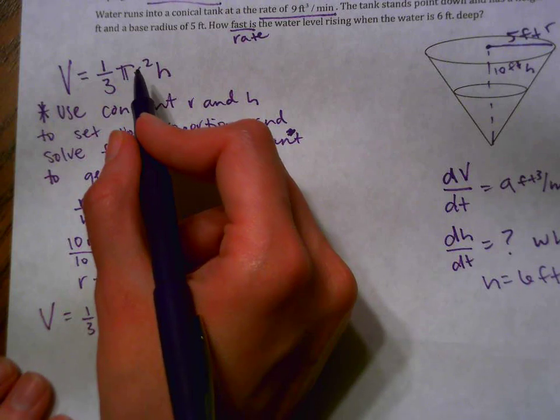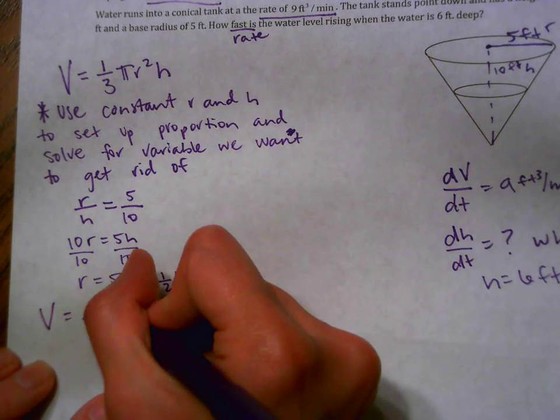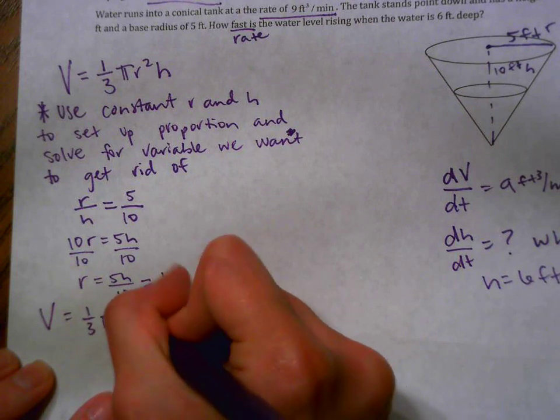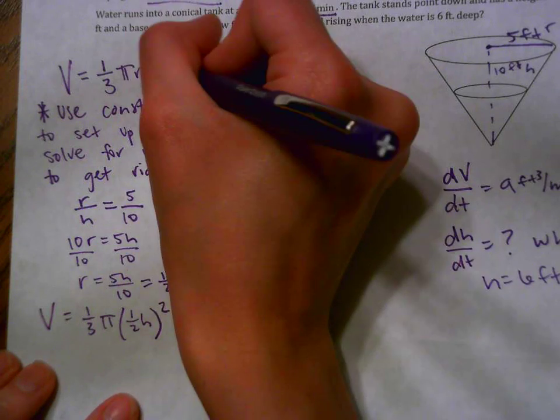Now be careful when you replace R. R is being squared, so you need to use parentheses. R is now going to be 1/2 H. And then you square whatever you plugged in for R. And then you have times that original H.